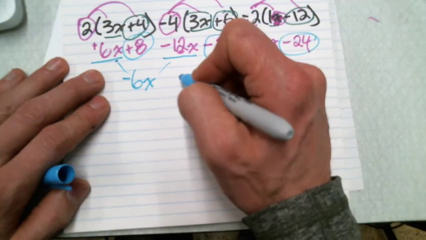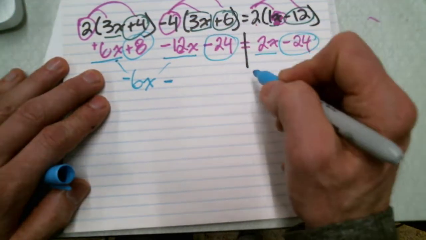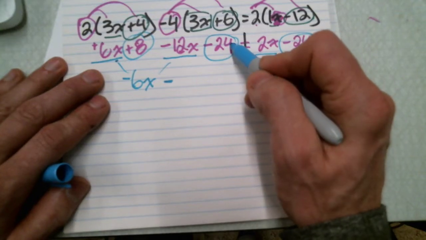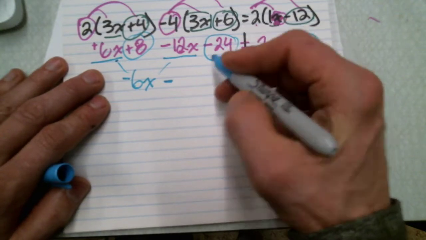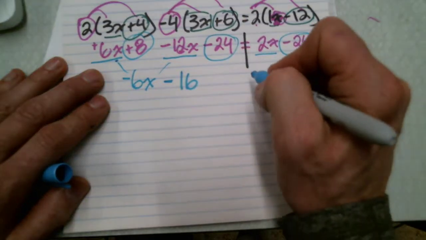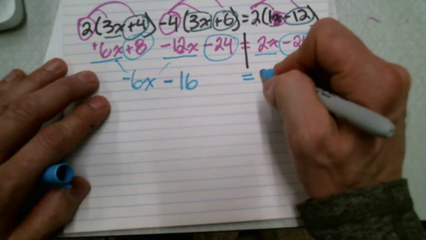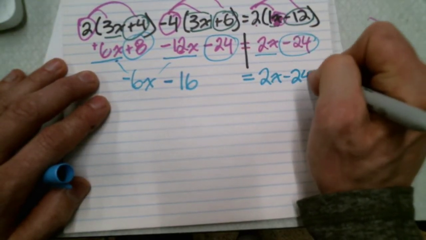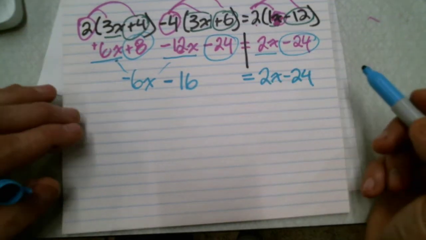It's going to be, hopefully I get this right so no one gets free homework. 4 minus 16, negative 16. I'm confident with that. Equals 2x minus 24. I don't have anything to combine there. Aha! Let's see.